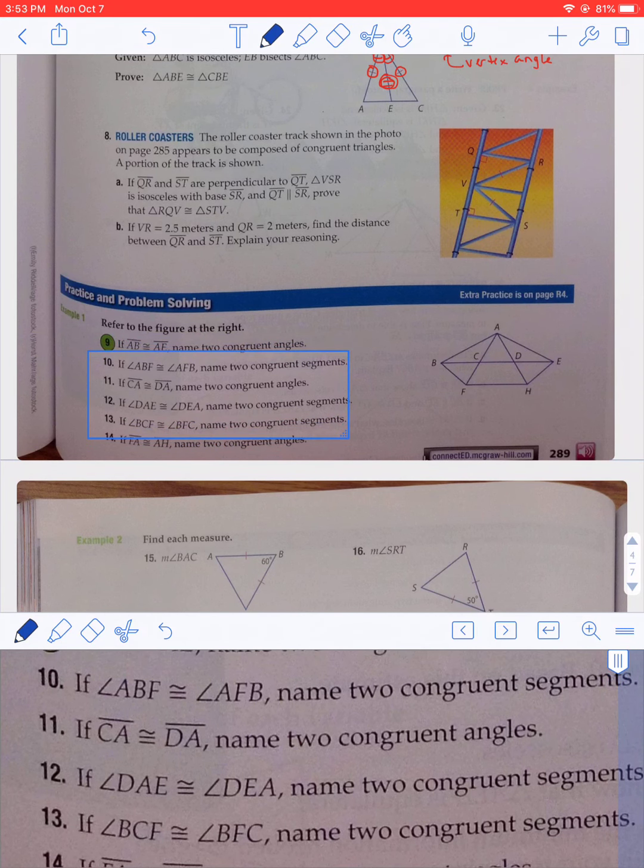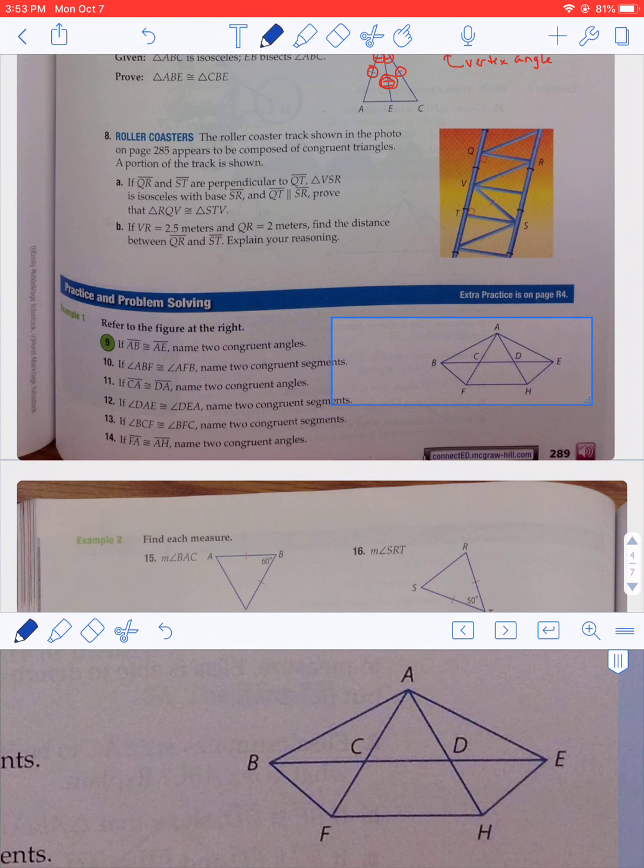Basically, this one can be a little confusing because you've got a lot of figures going on here. But like I said, in the one I did with you, just focus on the part it's talking about for that particular problem. So for like number 11, it says CA is congruent to DA and name two congruent angles. So all you're caring about is this triangle right here. Nothing else matters. So in that triangle there, you're naming what are the congruent angles, okay? And again, if you're confused, look back at your theorems that I first told you about on page 285, okay?